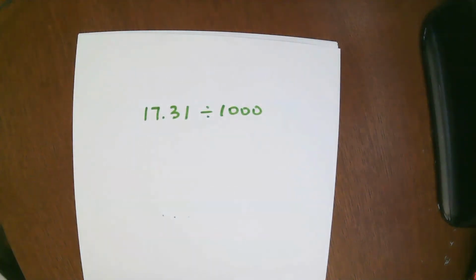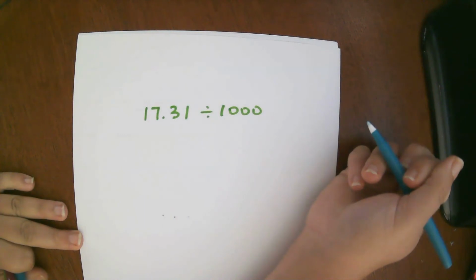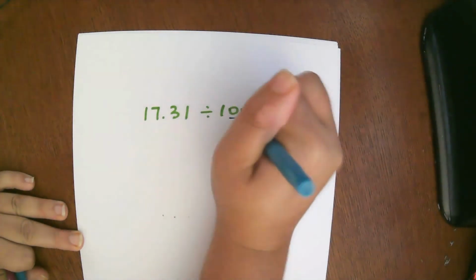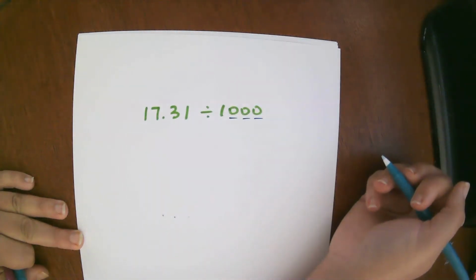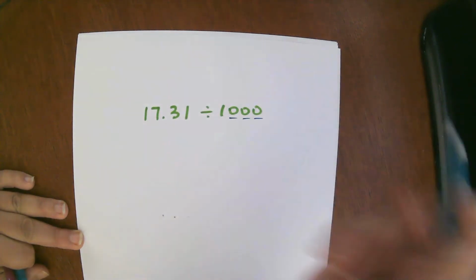And you just want to quickly solve this, right? You don't want to have to get your calculator out. Maybe you're during a math test. You can't use your calculator. Oh man, I have to do this. This is going to take me a while. There's a quick way to do it, okay? So what you're going to do is you're going to count the number of zeros. 1, 2, 3. And that's going to tell you how many times to move your decimal.